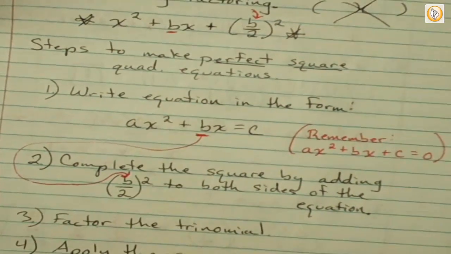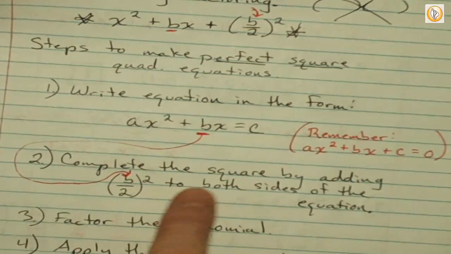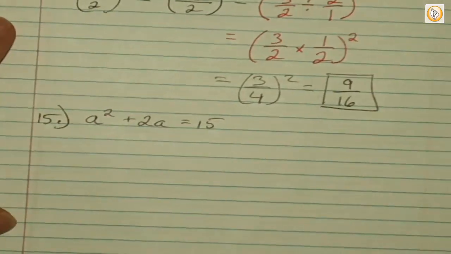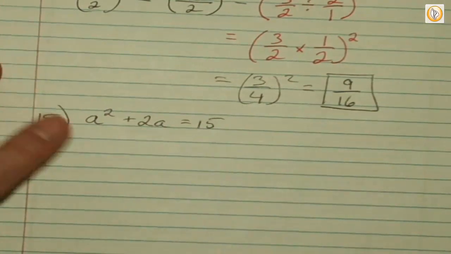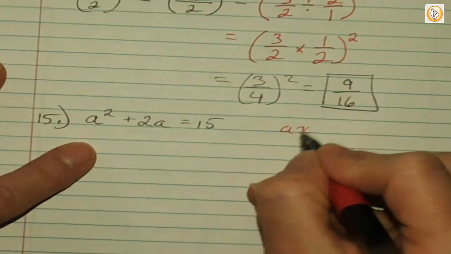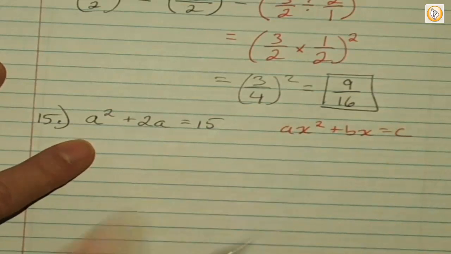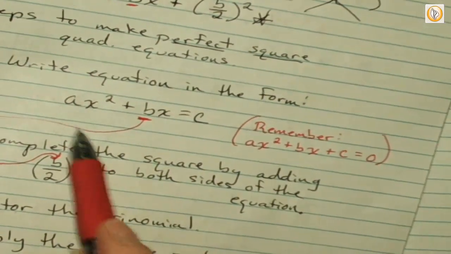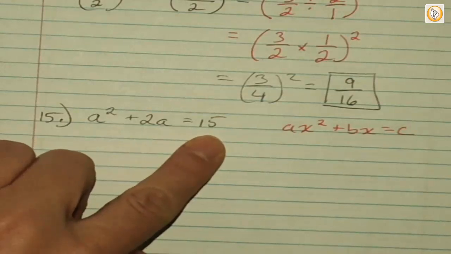To get started, we need to move the c over, and then we can complete the square by doing this. So, here we go. This is already in that ax squared plus bx equals c format. Do y'all see that? It's good to go. See right here? This is how we begin. If the c was on this side, we'd have to move it over.